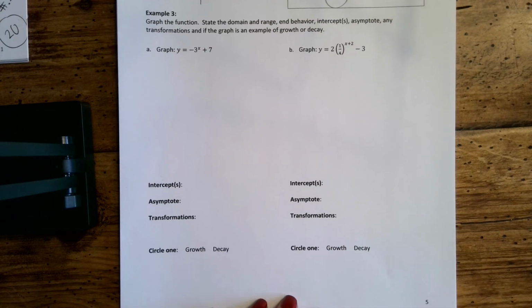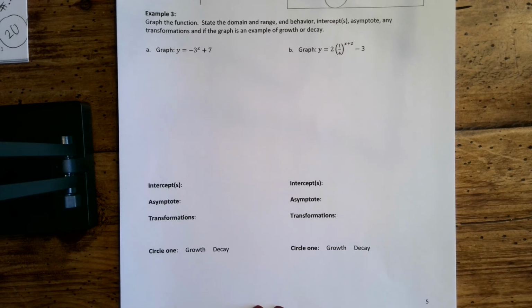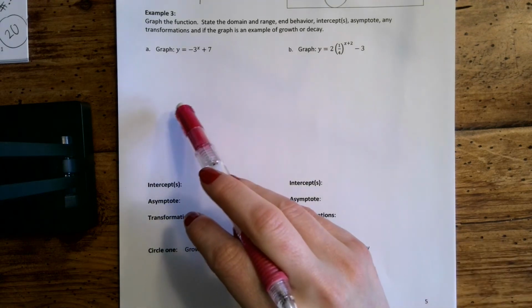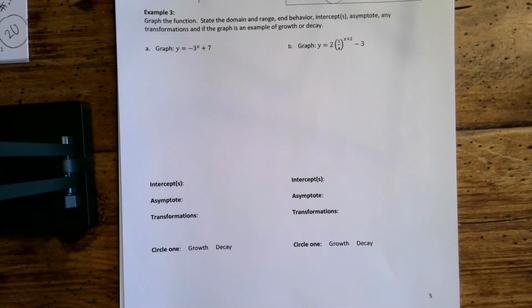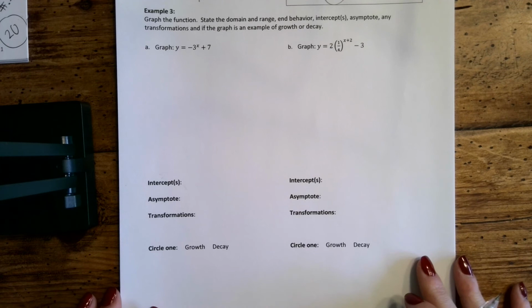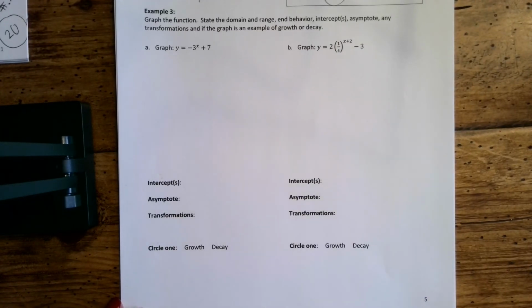I would go ahead and write down A and B for example 3. Go ahead and try them on your own, again using your calculator to graph both of them and then writing down those characteristics. I'm going to put the answers up, but I highly recommend that you try them on your own first.